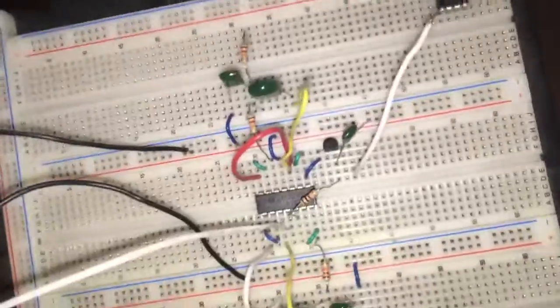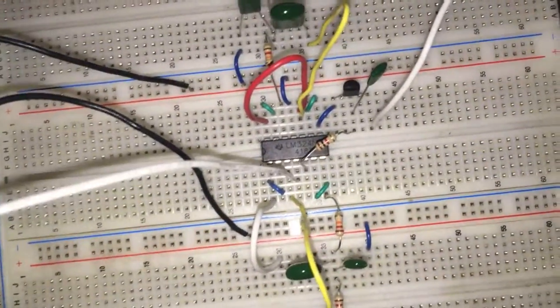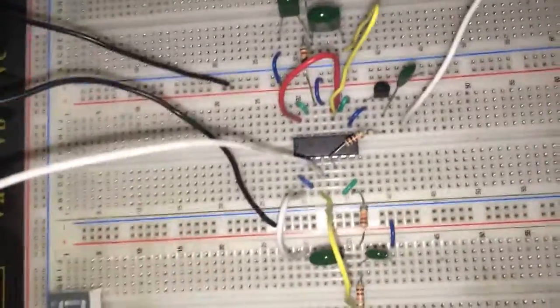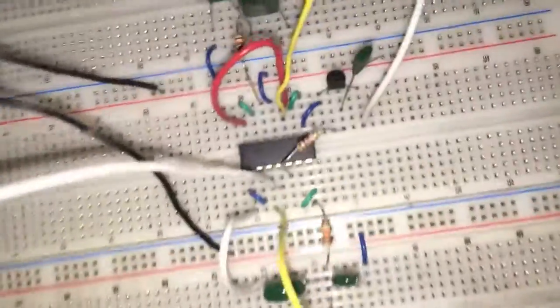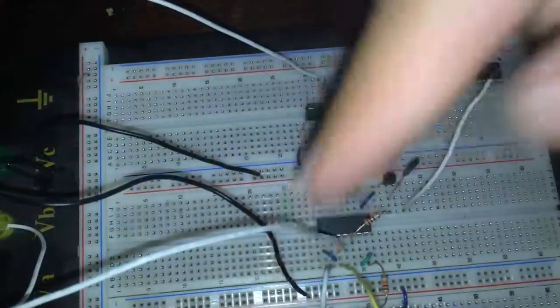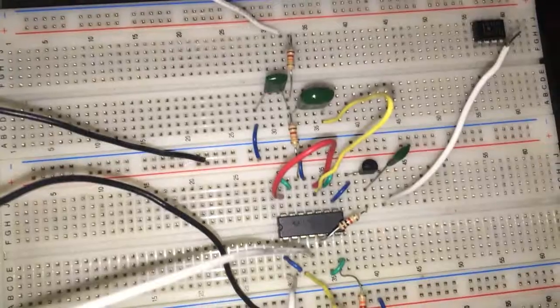I have designed, or I wired up, an anti-aliasing and anti-imaging filter with two buffers. We begin in the circuit from this side, and we go around the IC like this. Allow me to show you really quick.